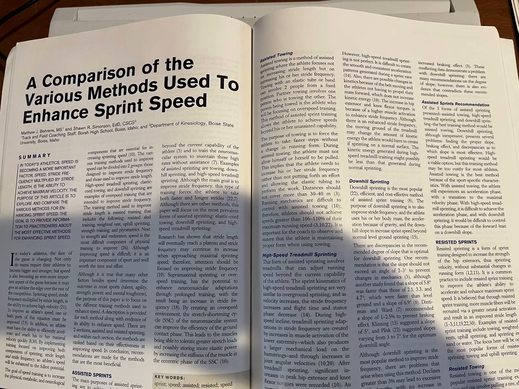A comparison of the various methods to use to enhance sprint speed. Track and field coaching staff, Borah High School, Boise, Idaho, and Department of Kinesiology, Boise State University, Boise, Idaho.